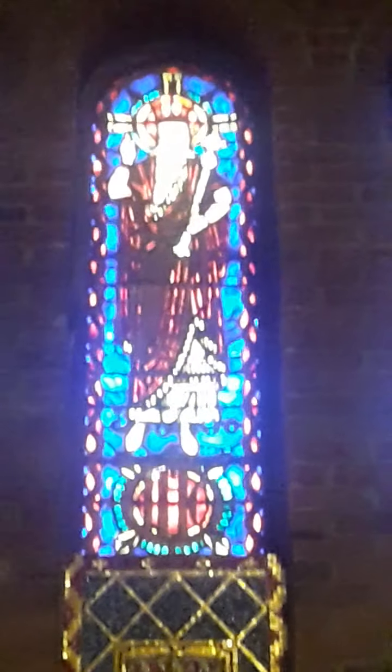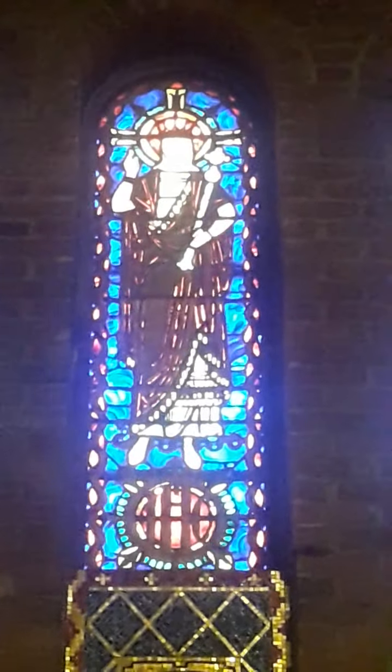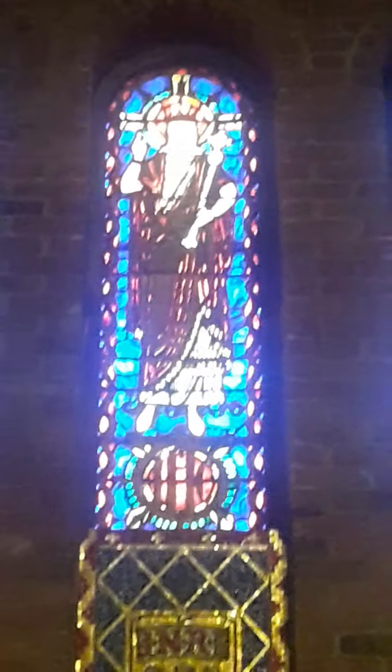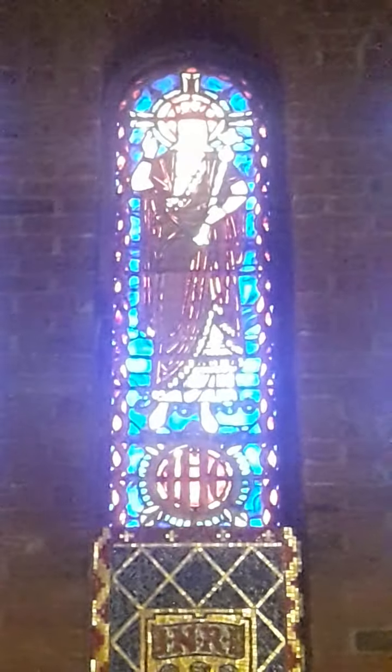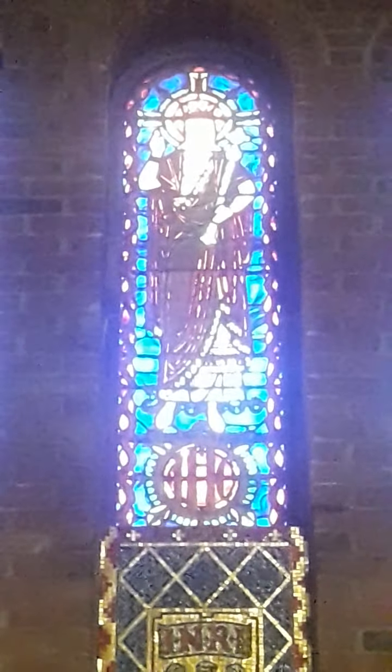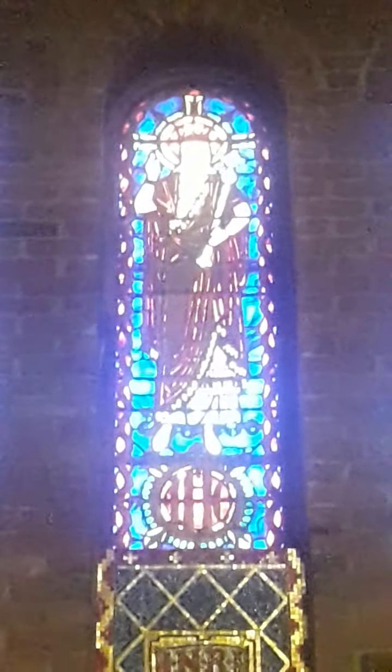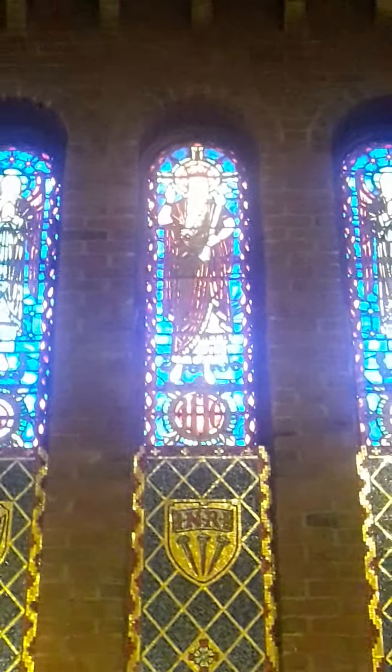It reminds me of the very end of Matthew's gospel in Matthew 28, when Jesus appears to his disciples after the resurrection, and he says, "All authority in heaven and on earth has been given to me." And so there he is.